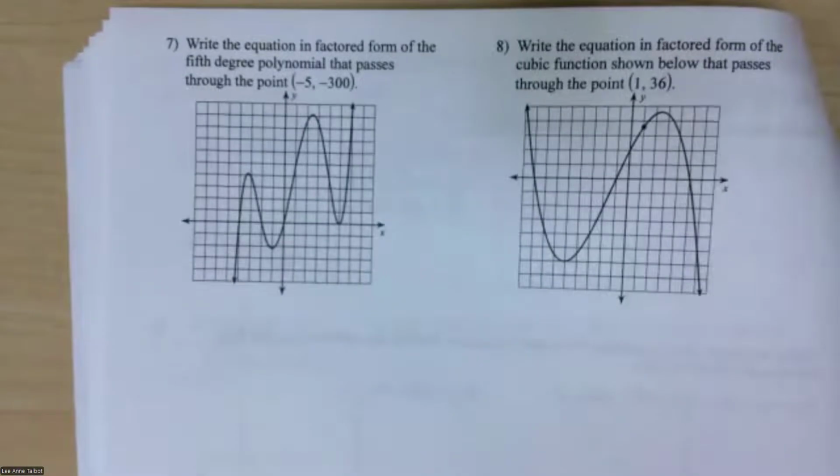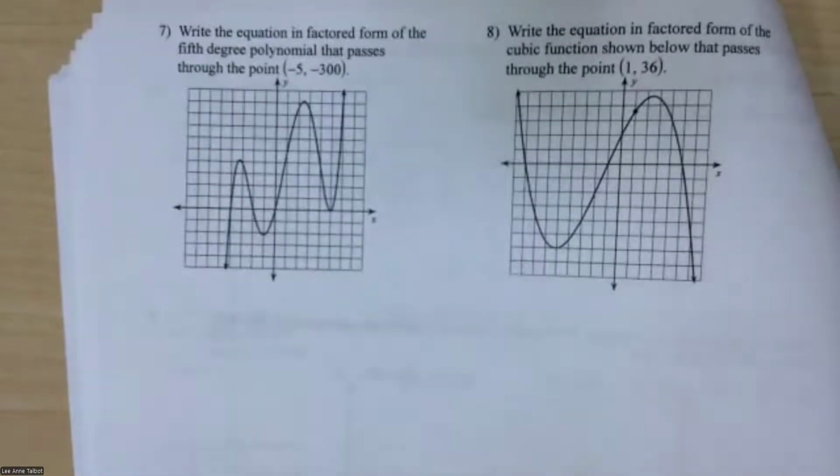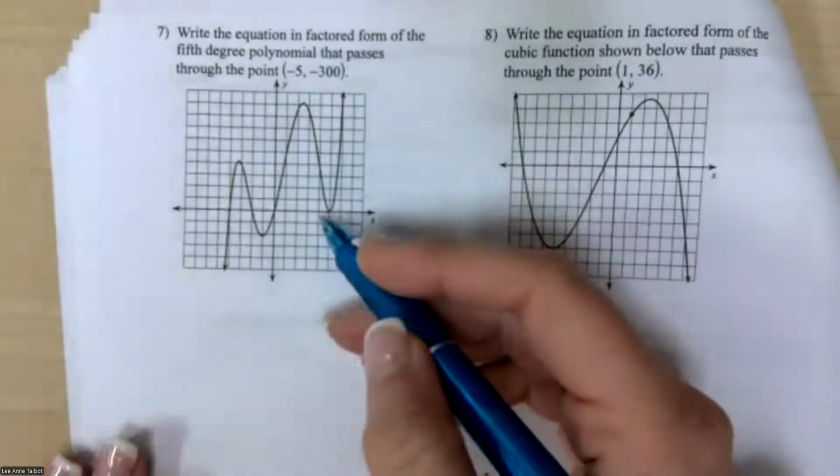These 4 back here are all of the ones like we did on Friday where you write the equation and then solve for A. Okay, so let's do the first one here together.